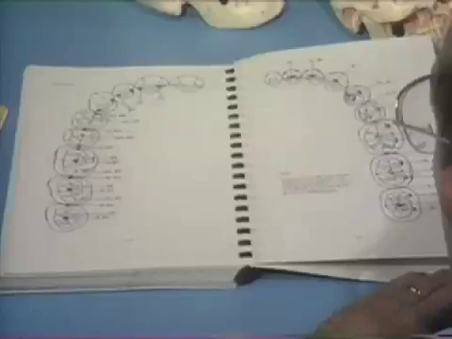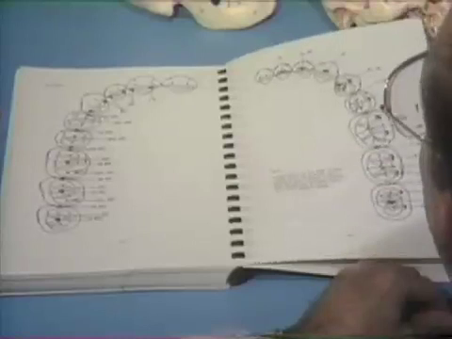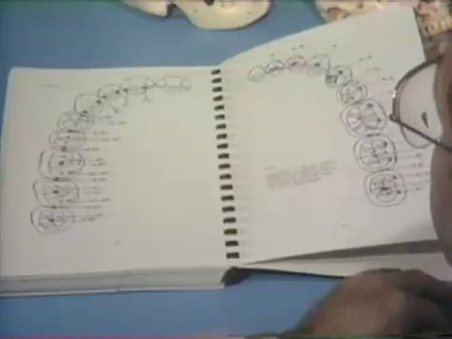In the appendix of the workbook, we've got a diagram which shows the cusp-fossa relationships of the various teeth. I think this is well to review. There seems to be a lot of questions on the boards in regards to cusps and fossas touching each other.